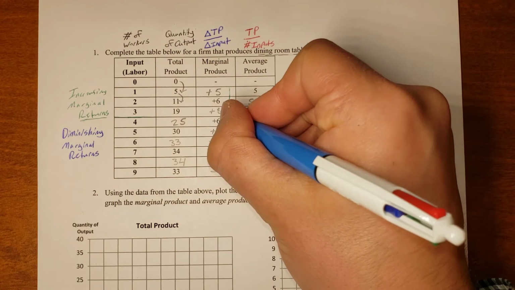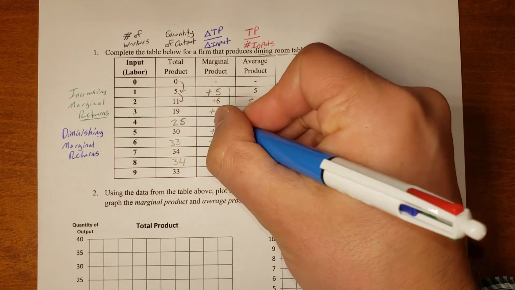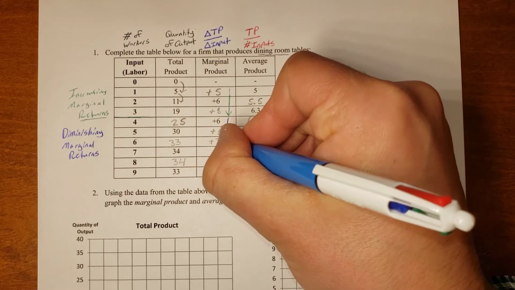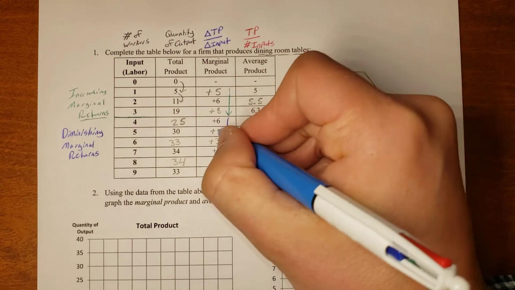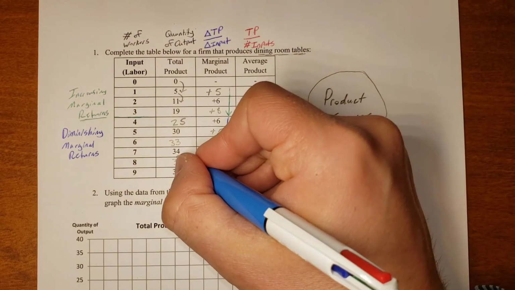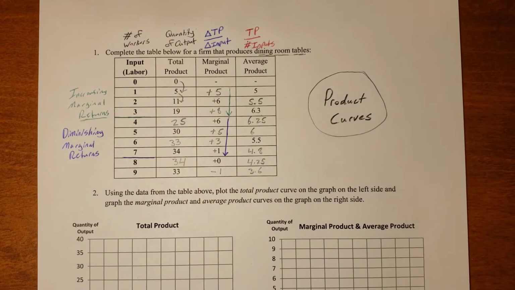What we mean here is we decline. We go from 8 to 6 to 5 to 3 to 1. So we're still increasing the total production, but we're increasing at a decreasing rate.